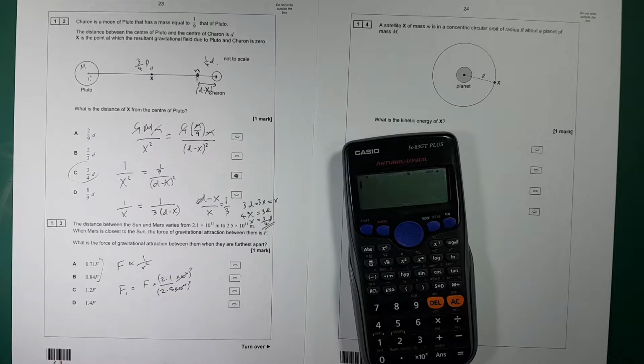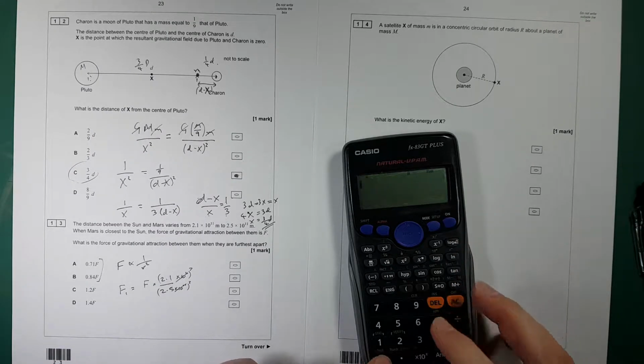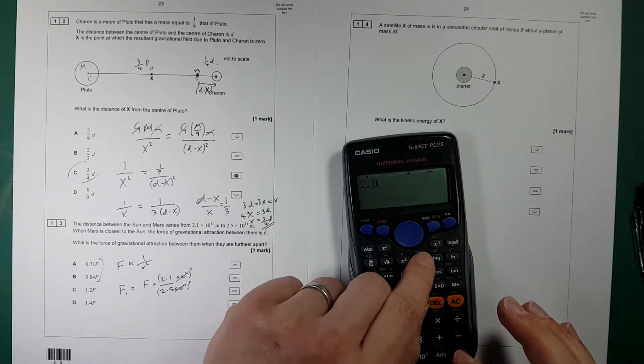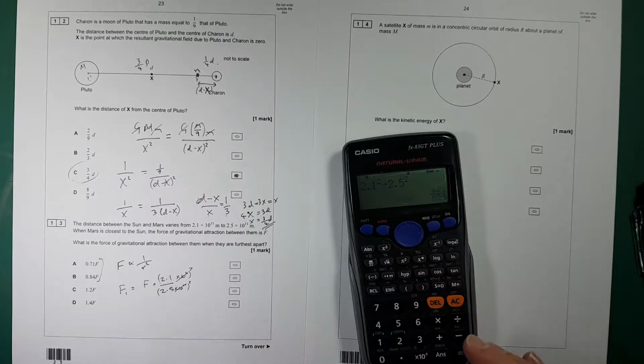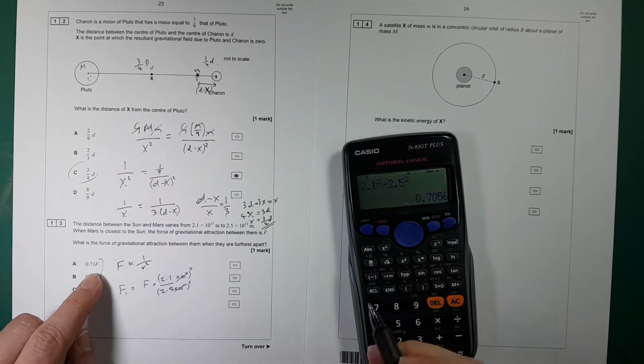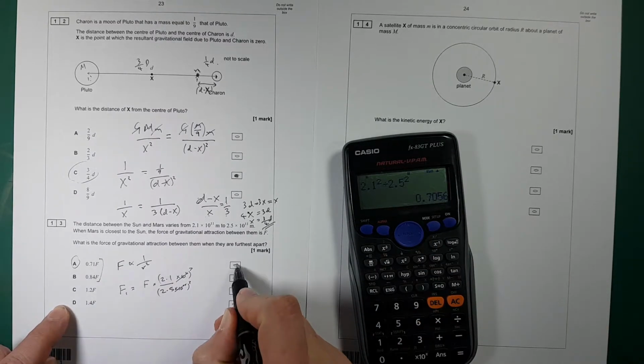Obviously those bits cancel each other out, and you're left with 2.1 squared divided by 2.5 squared. That gives you that fraction there, so it's 0.71, which is A there.